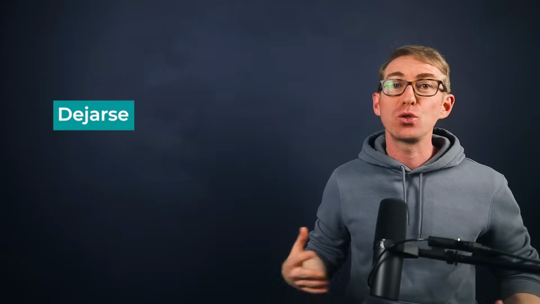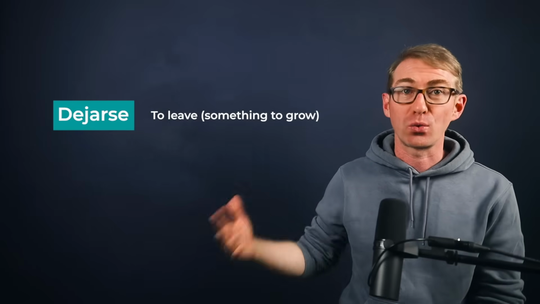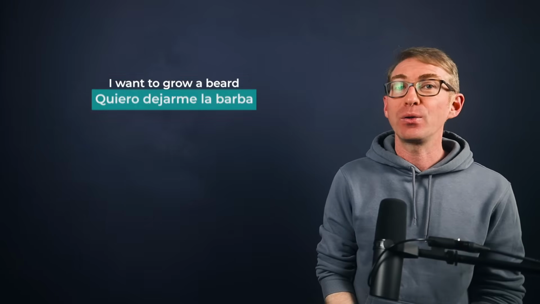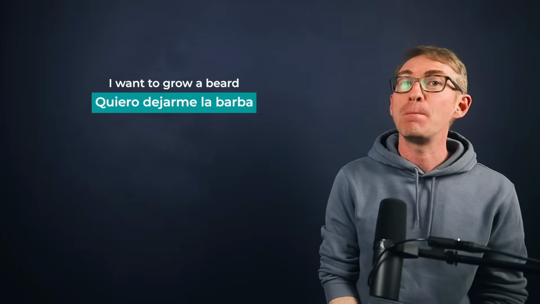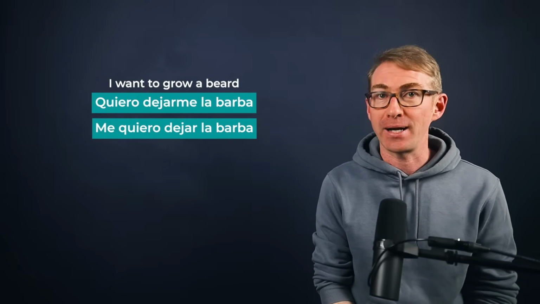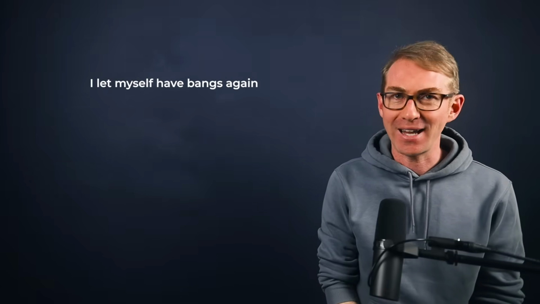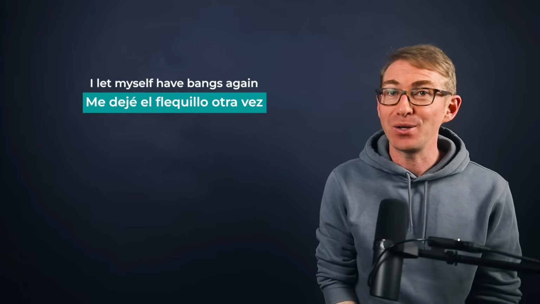Now, another way we can use the reflexive form of dejar is to talk about leaving something to let it grow. For example, I want to grow a beard. Quiero dejarme la barba. And note that we have a compound phrase here, so we could also say me quiero dejar la barba. Now, this use is often for hair growth. So it could be a beard, it could be a mustache, it could just be normal hair. Now, some girls may go through different hairstyles, and you may know someone that has had bangs and then got rid of them and then grown them back. And so in Spanish, they might say something like, I let myself have bangs again. Me dejé el flequillo otra vez.